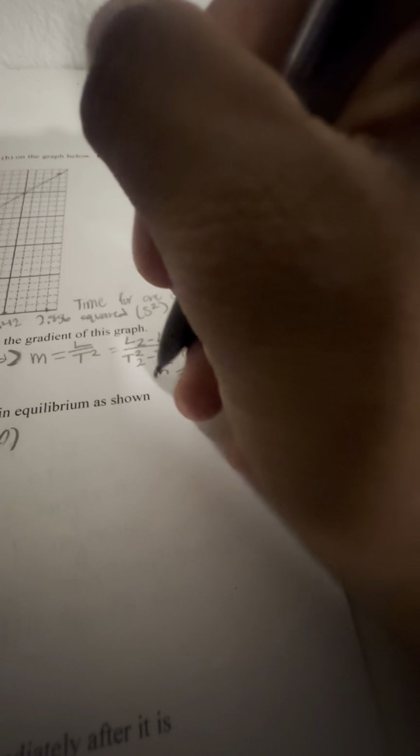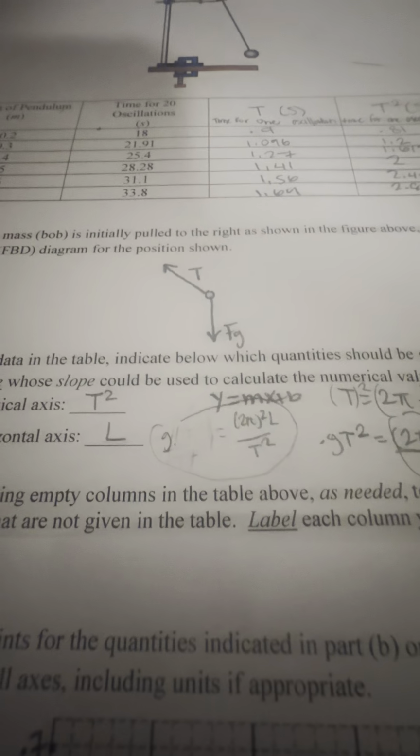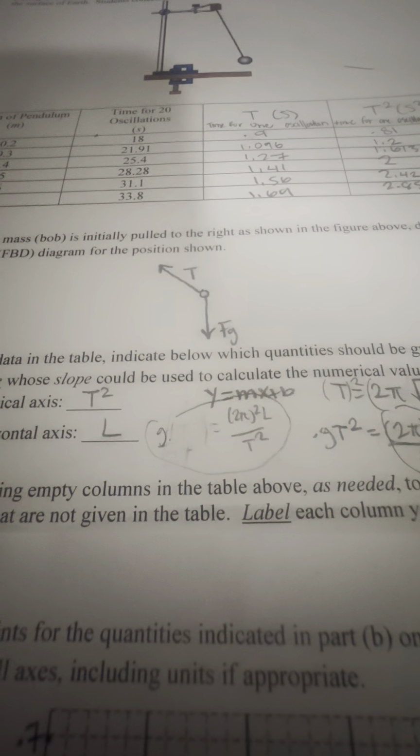So that's going to be our gradient of the graph for part D. Okay, so for part E, to calculate the value of G, we go back to our formula that we found in part B, which is G is equal to (2π)² times L over T². So I'm just going to go ahead and rewrite that right over here. And then going back to part C, I'm going to just label it 0, just in case.